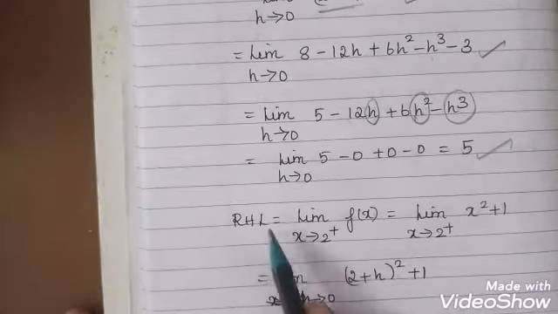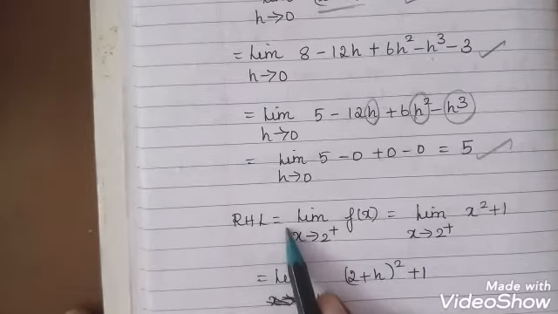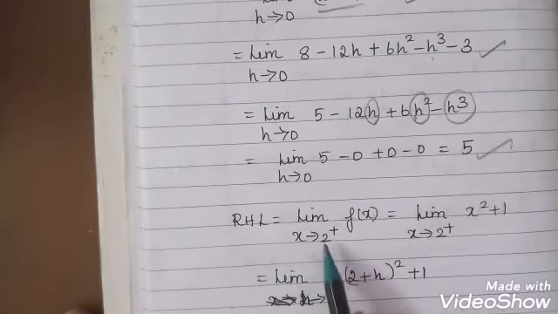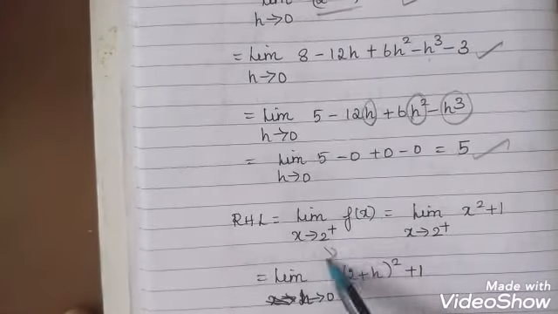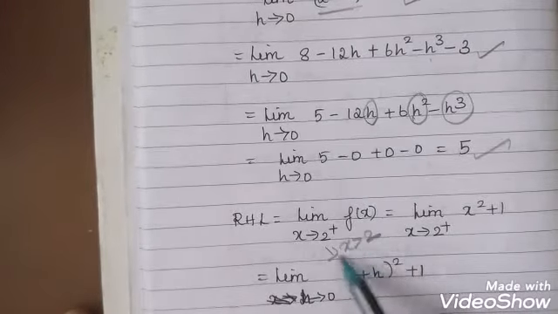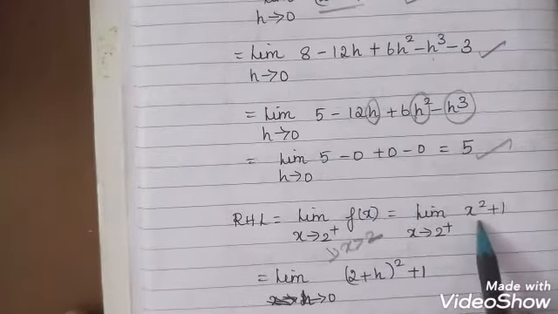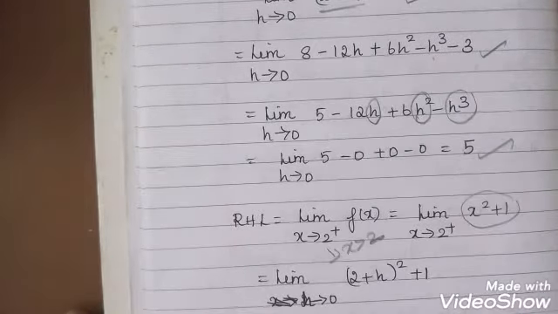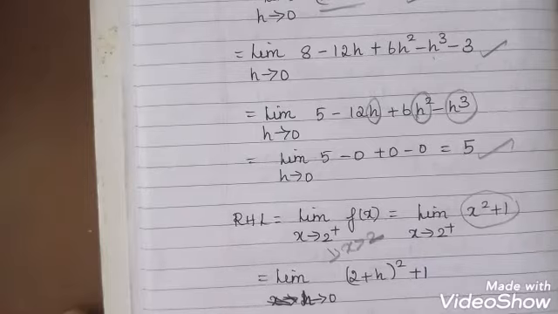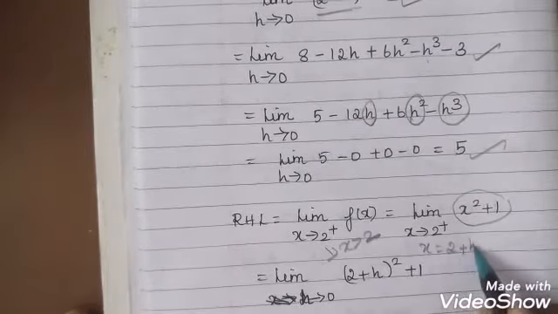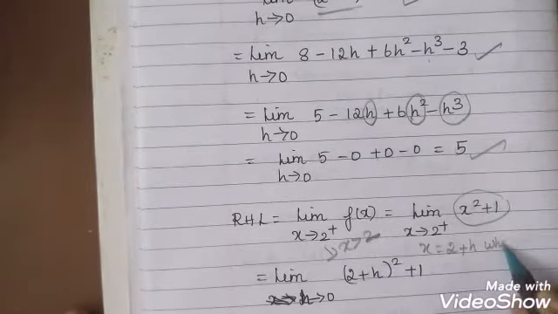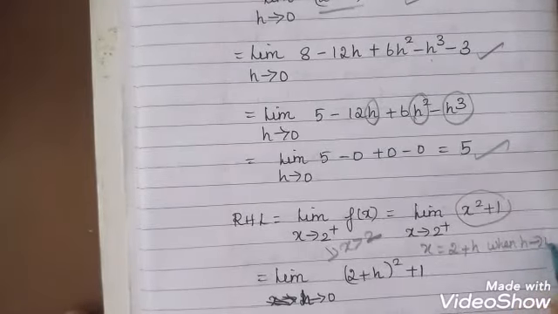Next we'll go for the right hand limit here. So what is your right hand limit? It is equal to limit of x tending to 2 plus f of x. So for x greater than 2, what is your f of x equal to here? It is x squared plus 1. So x tending to 2 plus. In that case, your x is replaced by 2 plus h when your h tends to 0. This is what you get here.